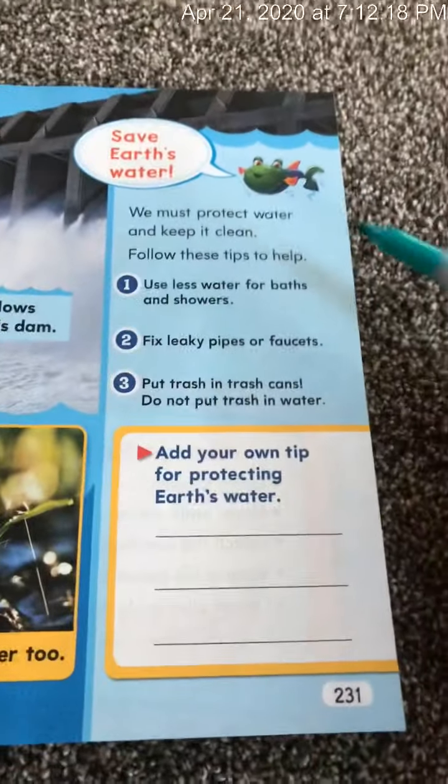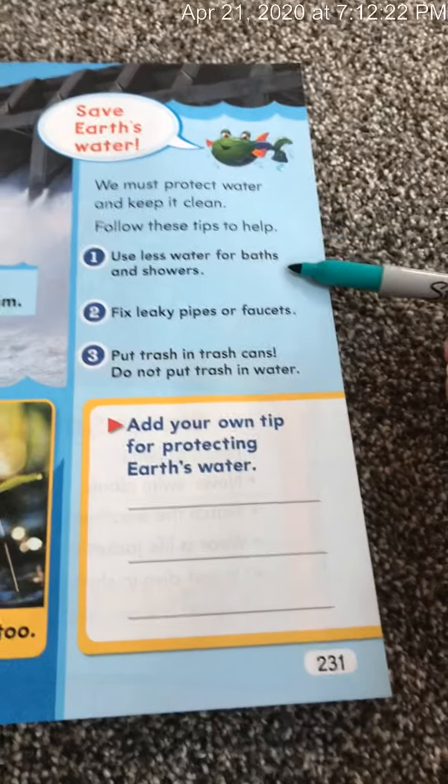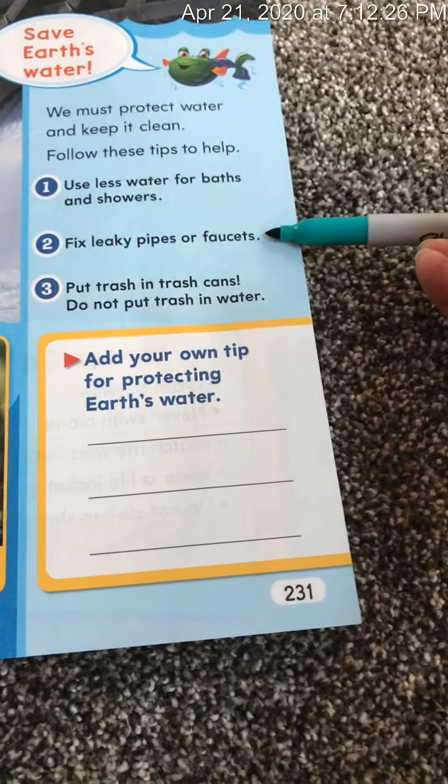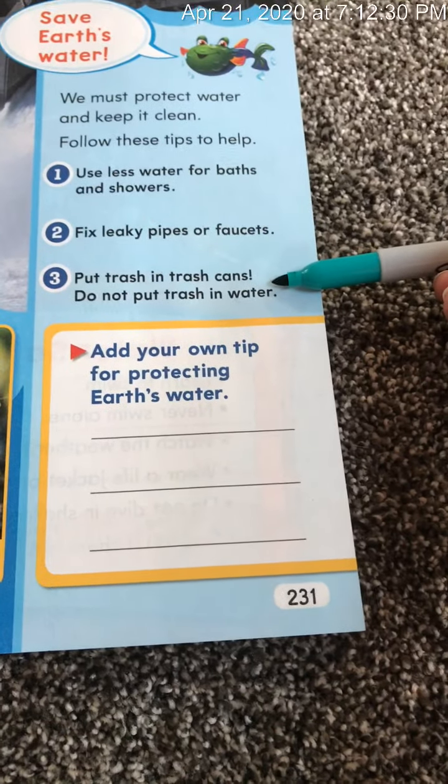Now, it says, we must protect water and keep it clean. Follow these tips to help. Use less water for baths and showers. Fix leaky pipes or faucets. Put trash in trash cans. Do not put trash in water.